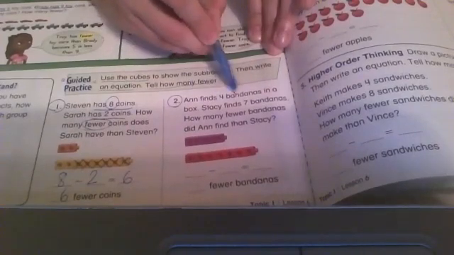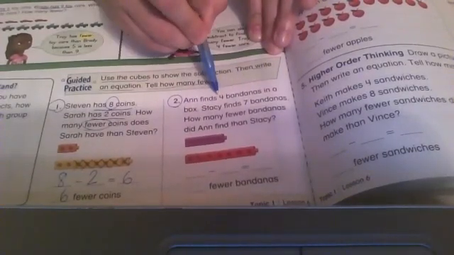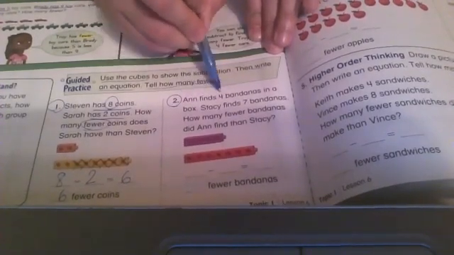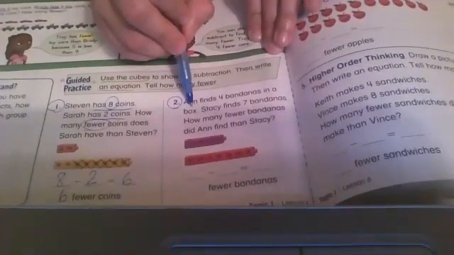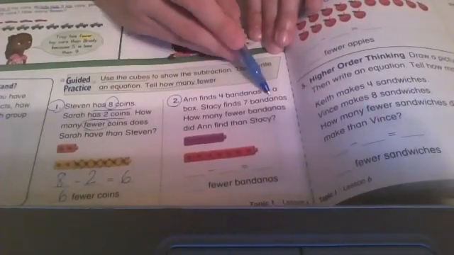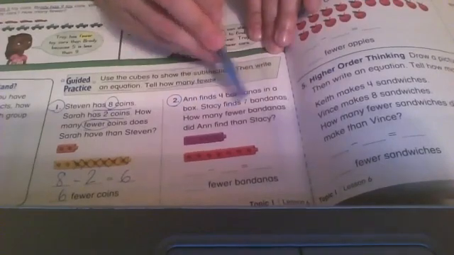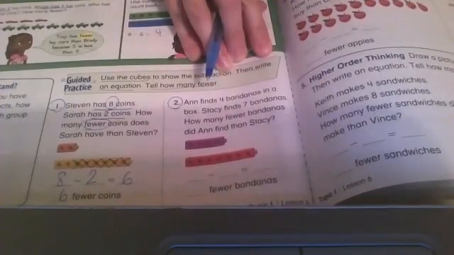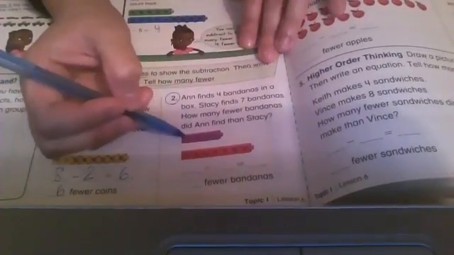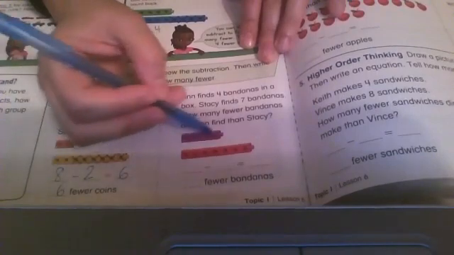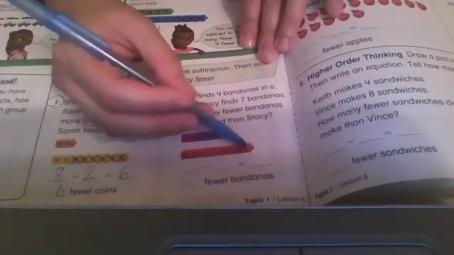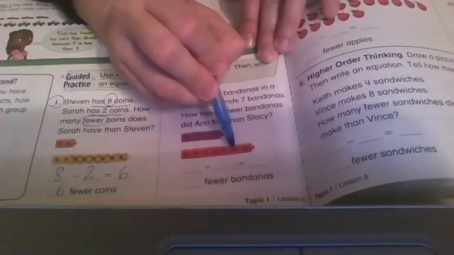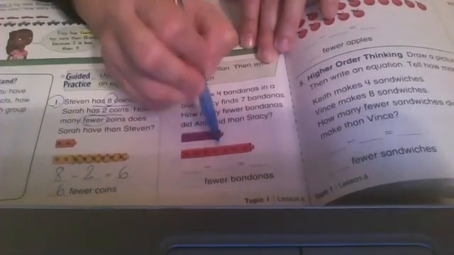Anne finds 4 bananas in a box. I'm sorry, not bananas, bandanas. Sorry about that. Let me try that again. Anne finds 4 bandanas in a box. Stacy finds 7 bandanas. How many fewer bandanas did Anne find than Stacy? All right, well, let's find out. Here are the cubes to represent 4 for Anne and 7 for Stacy. I'm going to start at the end and I'm going to cross out until they are the same.